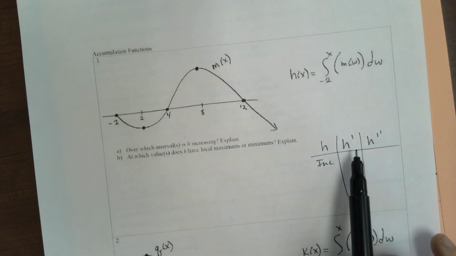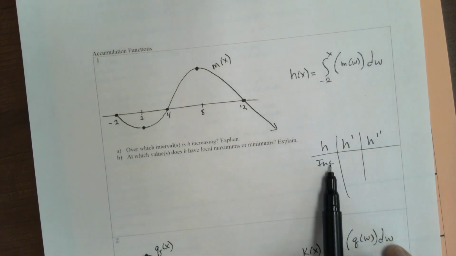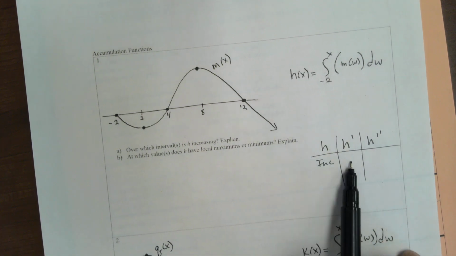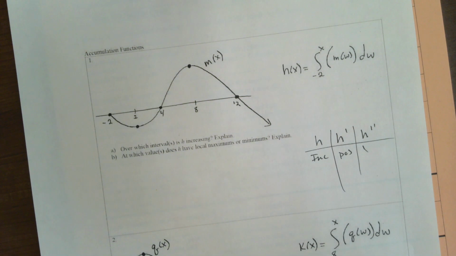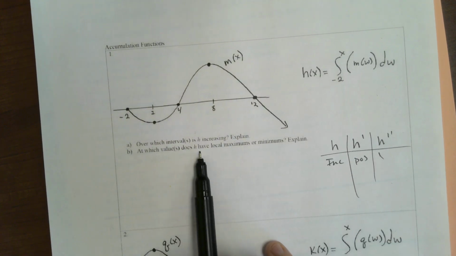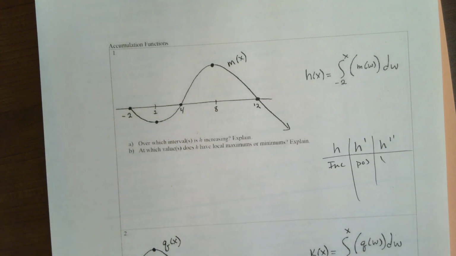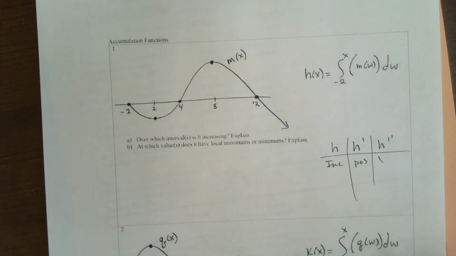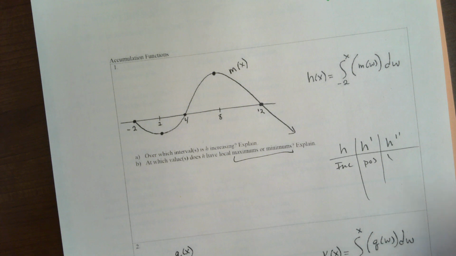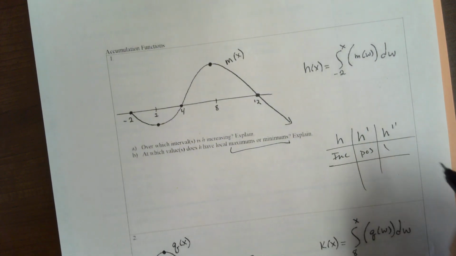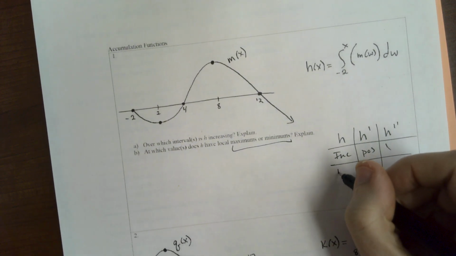Well, first of all, we would know that h was increasing if we could see that h prime was positive. Nothing in particular about h double prime. And then at which values does h have local maximums or minimums? So just extrema, maximums or minimums. I guess we'll say both, each individually.